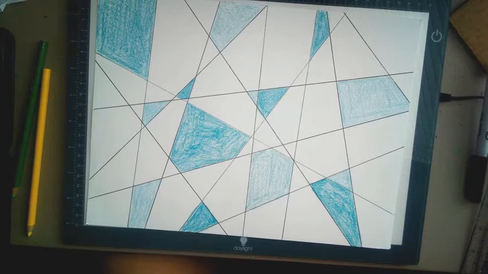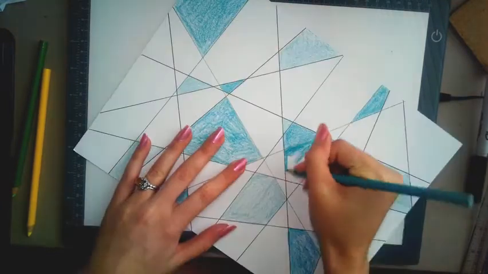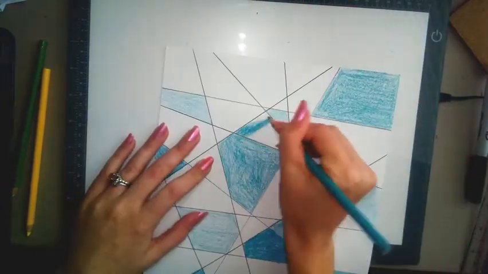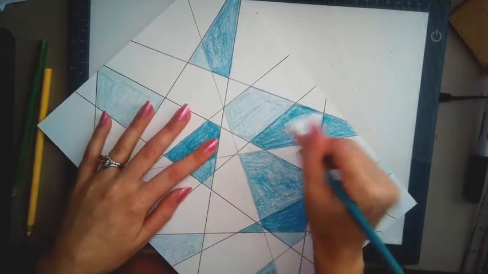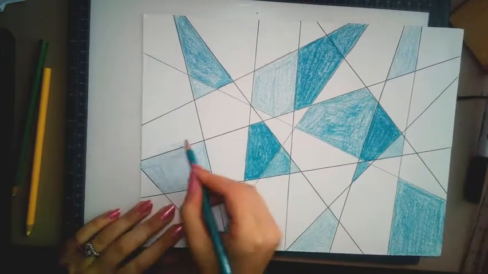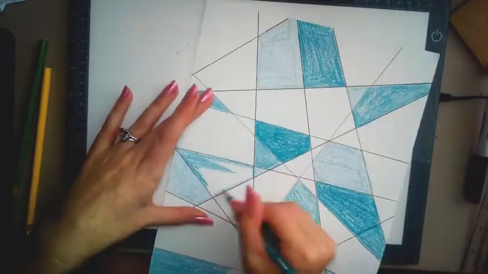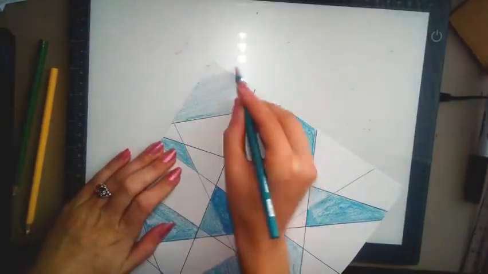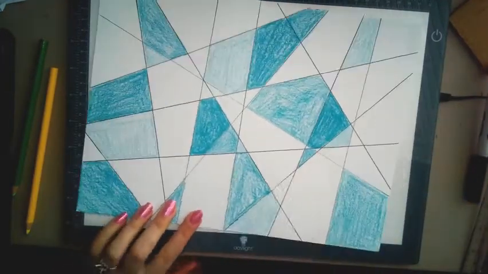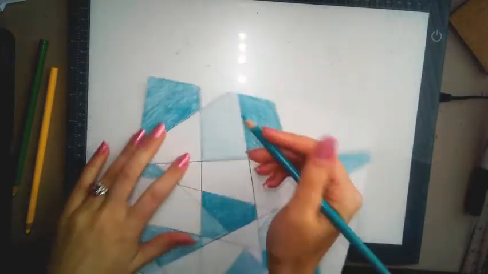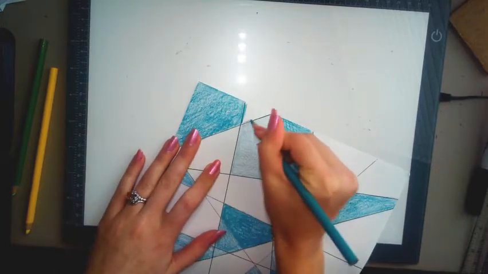Alright, I'm going to go a little bit darker for this layer. So here I have 3 values. I'm going to do one more value that's going to be a little bit darker, so I am going to press a little bit harder and kind of keep my pencil upright for this one.